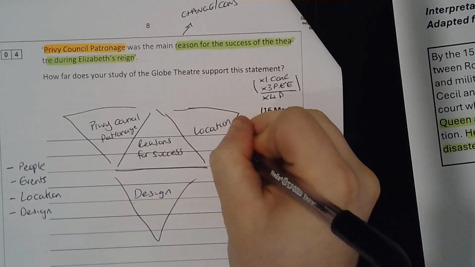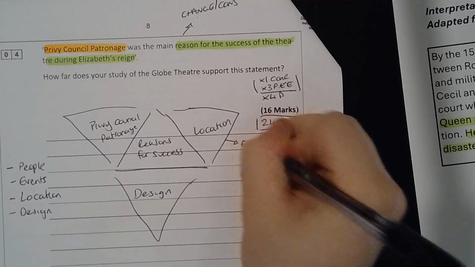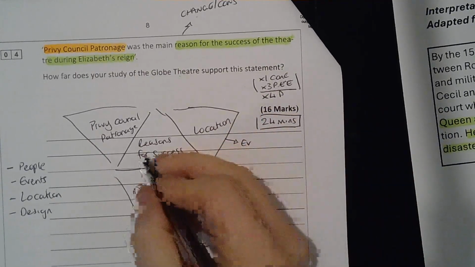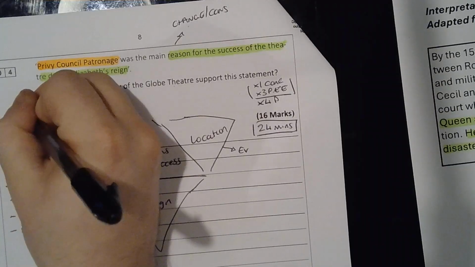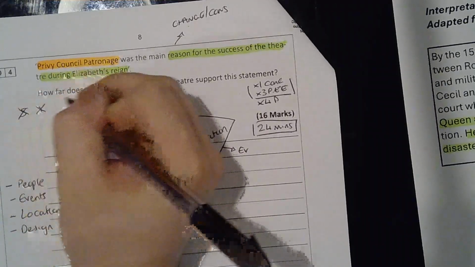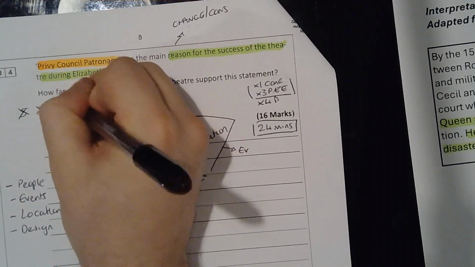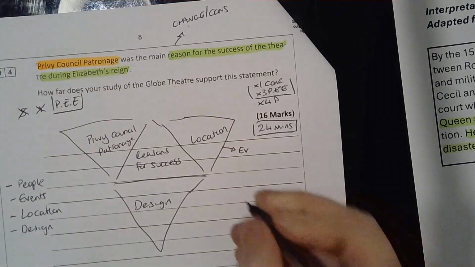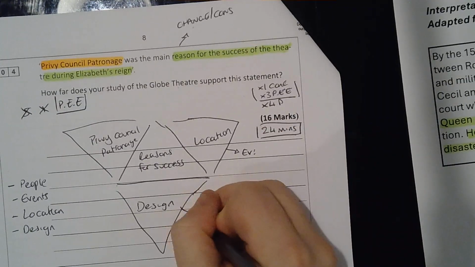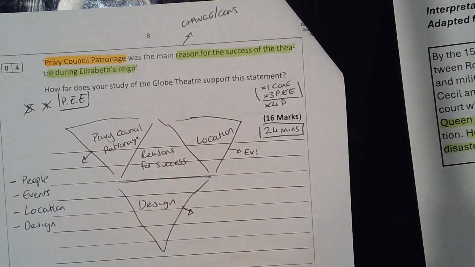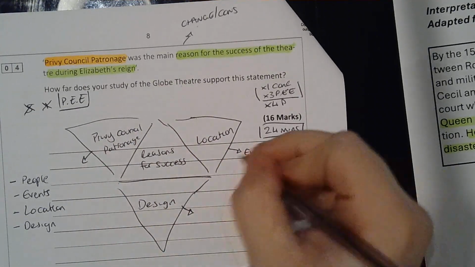And I know that I've got some evidence here for location, because I know that it's not a source question, it's not an interpretation question, which means it's going to be P, E, E. So my evidence just in terms of my plan. So I'm thinking, right, what did my waggle say for location?